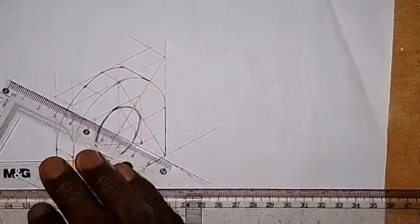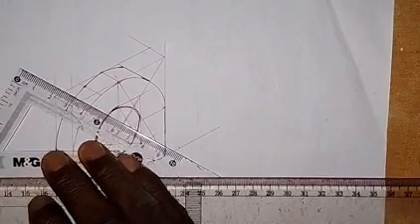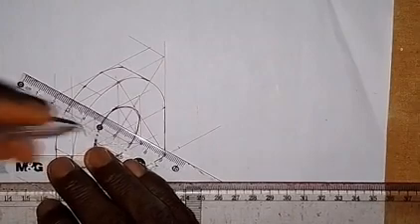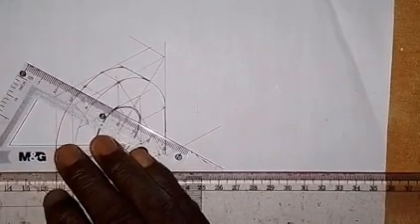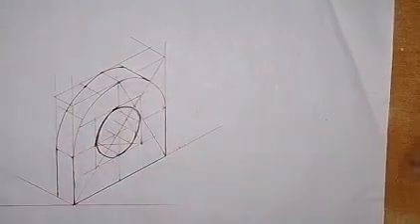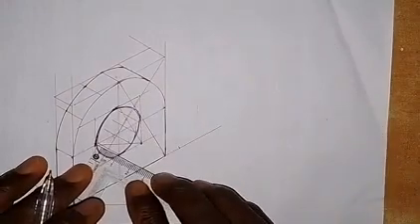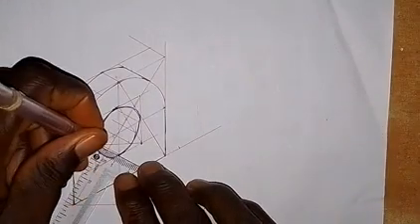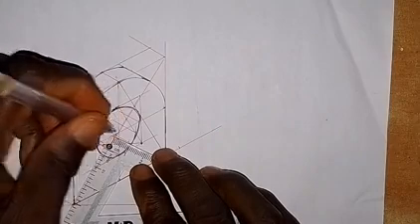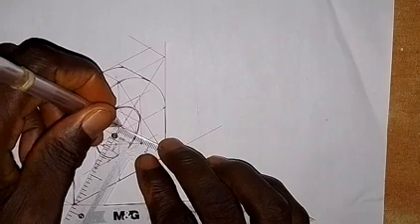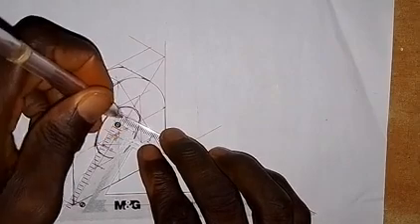So this point I will have here. On this line I will draw a line inward, and then I will come to this point here, and draw a line inward like this. Then coming to this point, I will also draw a line inward from this point. Then I'm going to take the measurement of 10 millimeters. On this line I will take 10 millimeters from here. So from here I will take 10, and then from this point I will take 10 millimeters. Then coming to this point here, I will also take 10 millimeters, and at this point here I will take 10 millimeters.